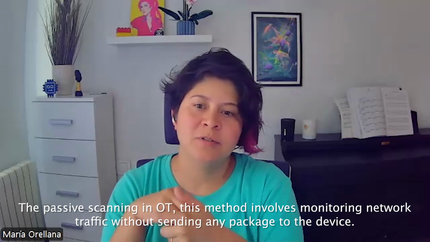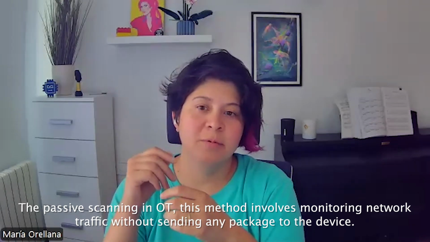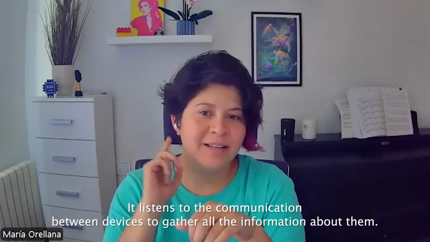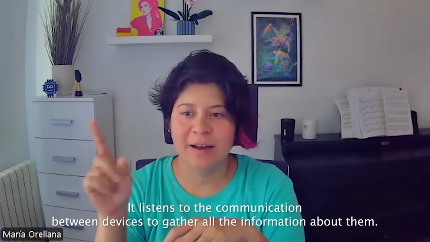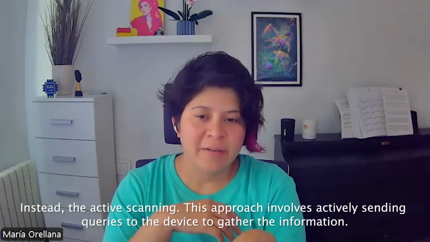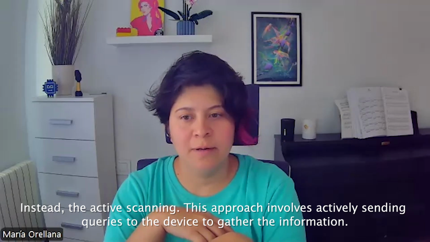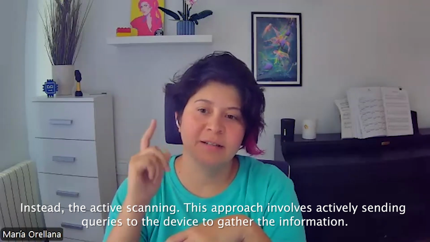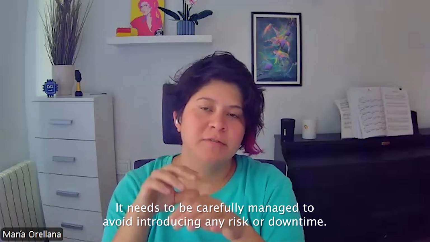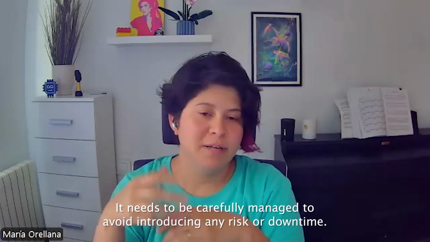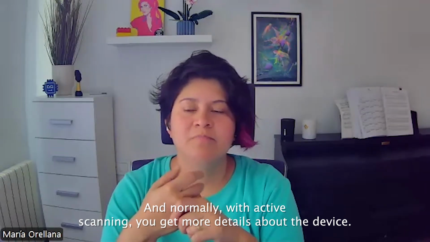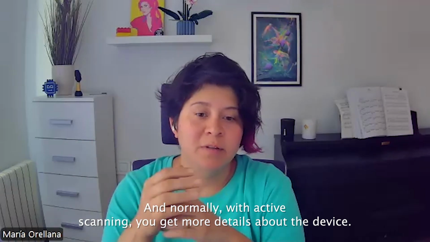Passive scanning in OT is a method that involves monitoring network traffic without sending any packets to the device. It listens to the communication between devices to gather all the information about them. Instead, active scanning is an approach that involves actively sending queries to the device to gather the information. It needs to be carefully managed to avoid introducing any risk or downtime. And normally with active scanning, you get more details about the device.